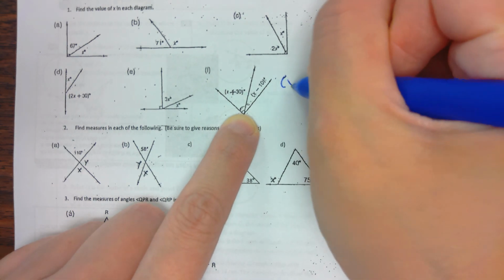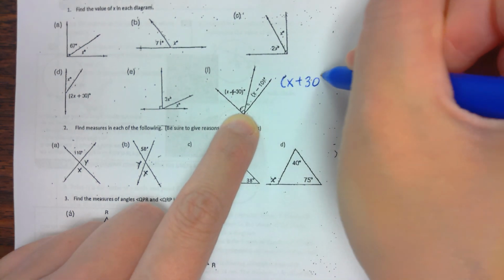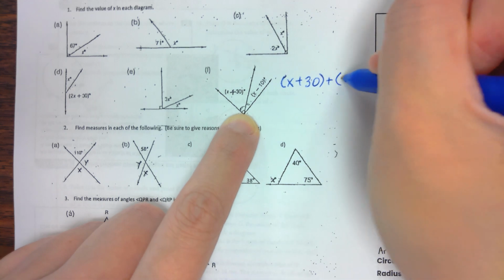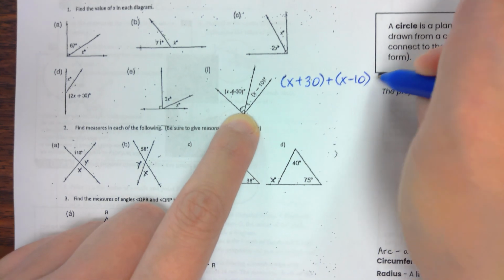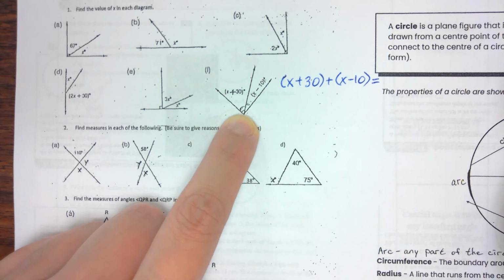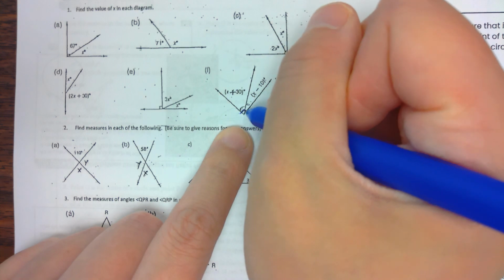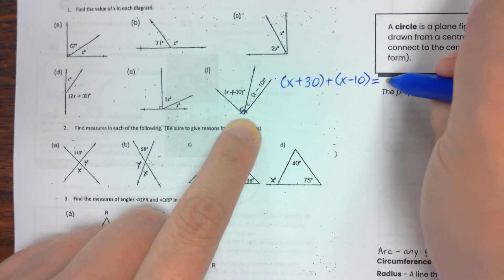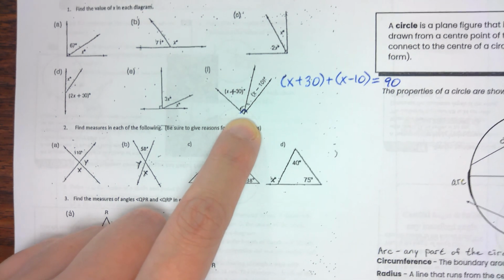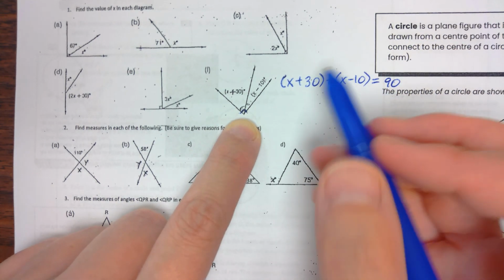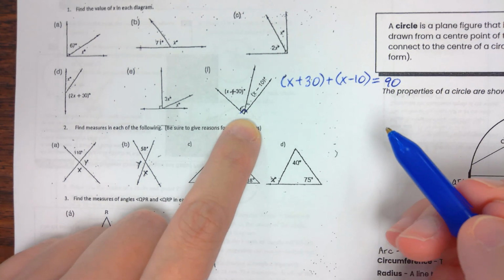All right, so x plus 30 plus x minus 10, what should that add up to? All right, I don't know if you guys can see this little square right here. So it means that it equals 90 degrees. So doing algebra, yes, algebra is coming back.